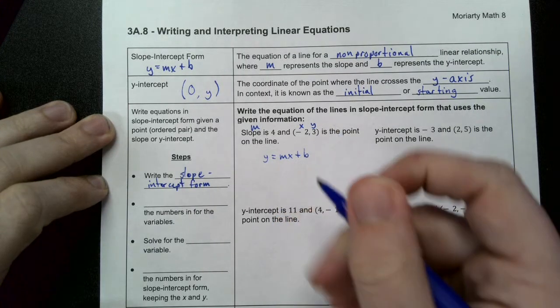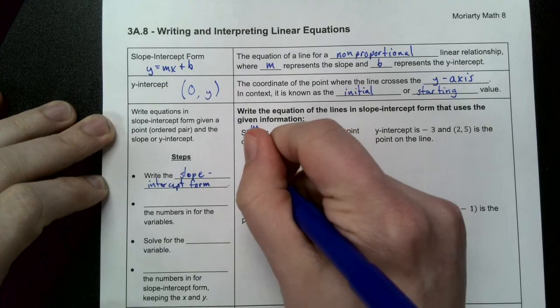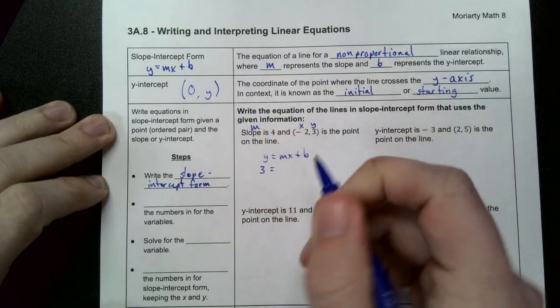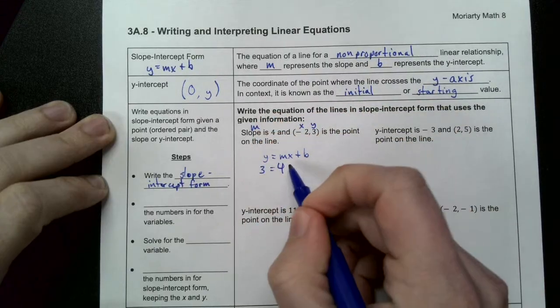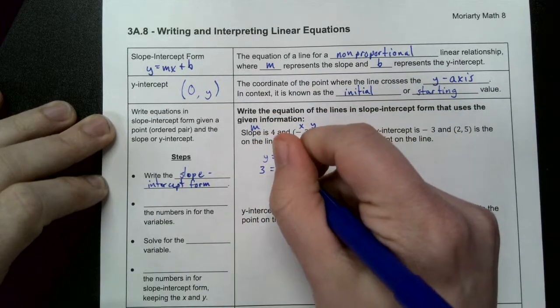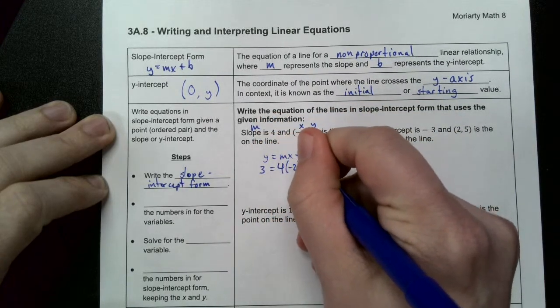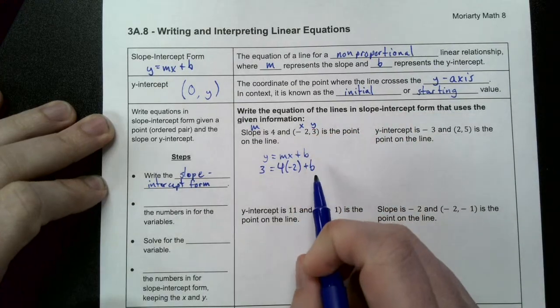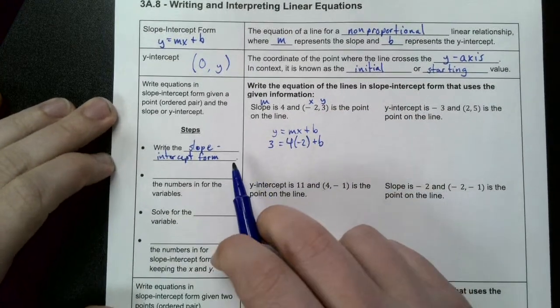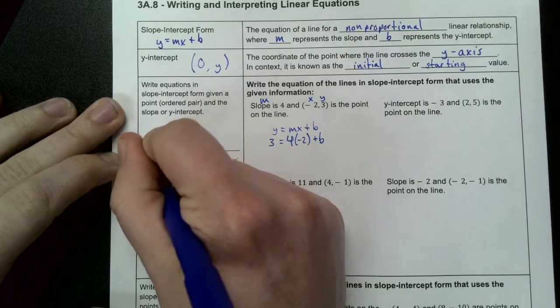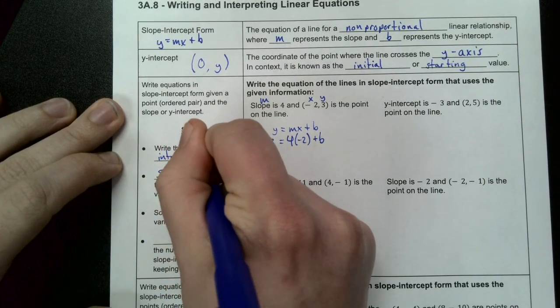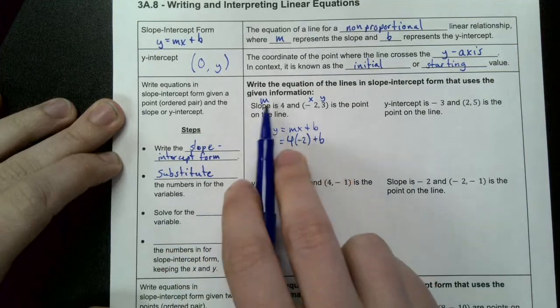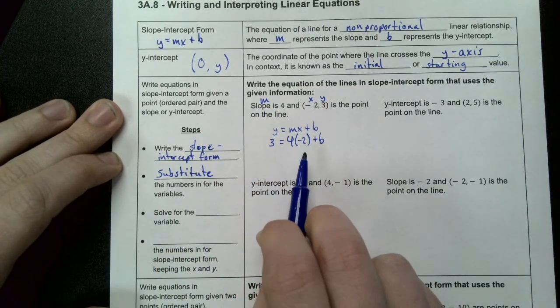And that's exactly what I'm going to do. So this y now becomes a 3. This m is a 4. This x is a negative 2. So the only thing that we don't know is this b. So what did I just do there? I substituted the numbers that it gave me into the equation.